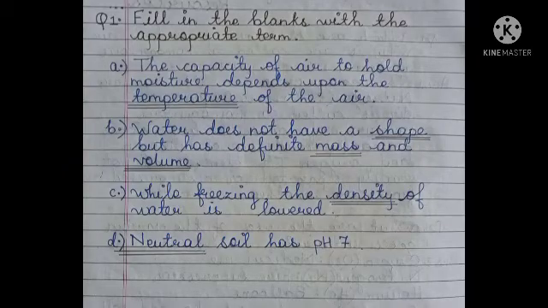The very first question, fill in the blanks with the appropriate term. The first one, the capacity of air to hold moisture depends upon the dash of the air. So students, the capacity of air to hold moisture, it all depends upon the temperature. The temperature decides how much is the capacity of air to hold moisture. So the correct answer is temperature.